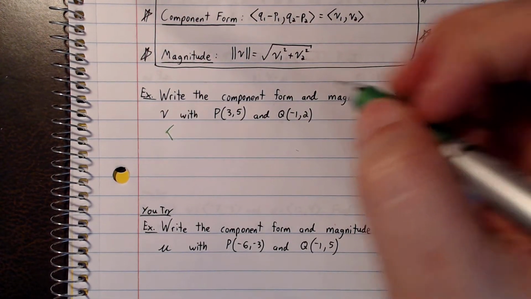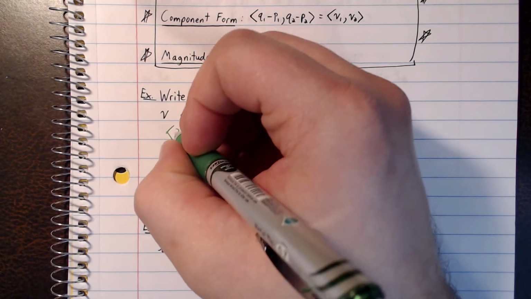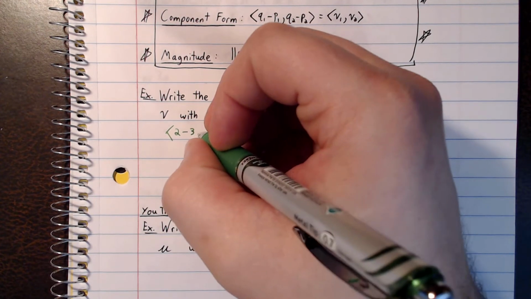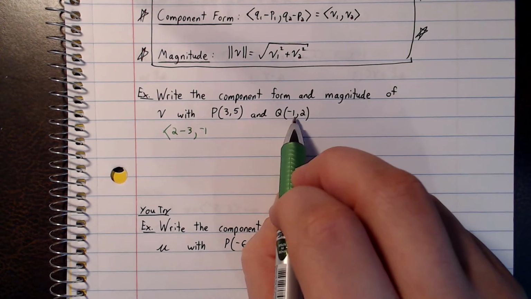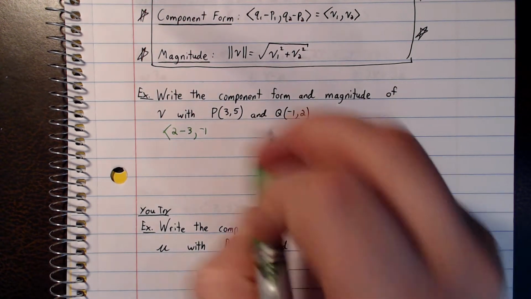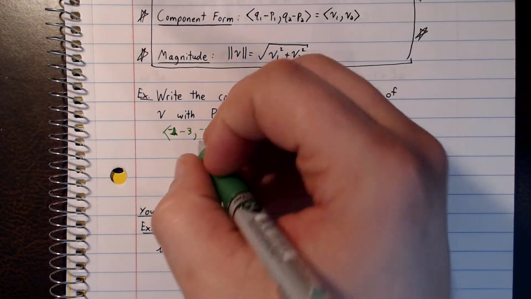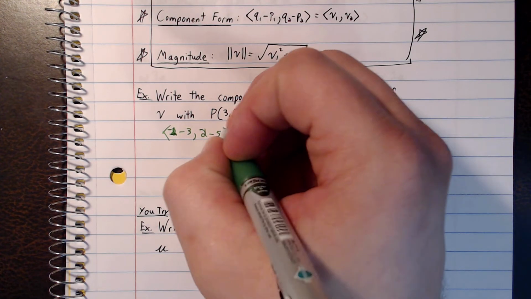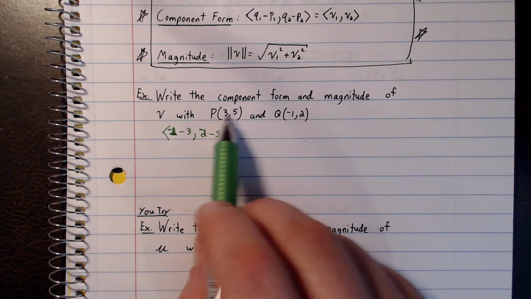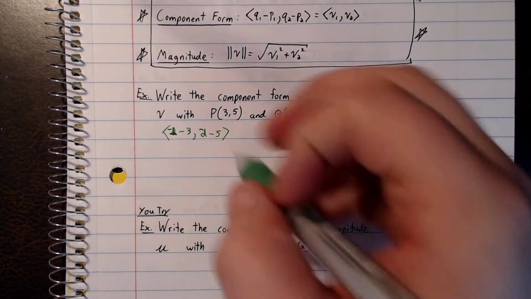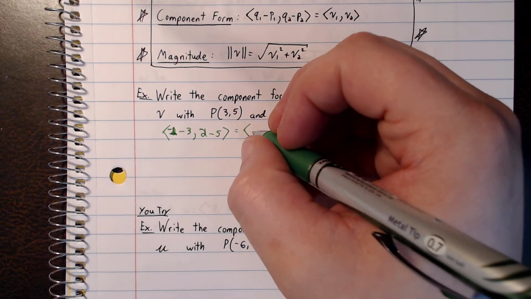We're going to do Q, which is 2, minus P, which is 3. And then we got to do that again for the... I'm sorry, that should be -1. And then we've got the second one, which would be 2 minus 5, right? Q1 minus P1 and Q2 minus P2. So we're coming up with -4 and -3.